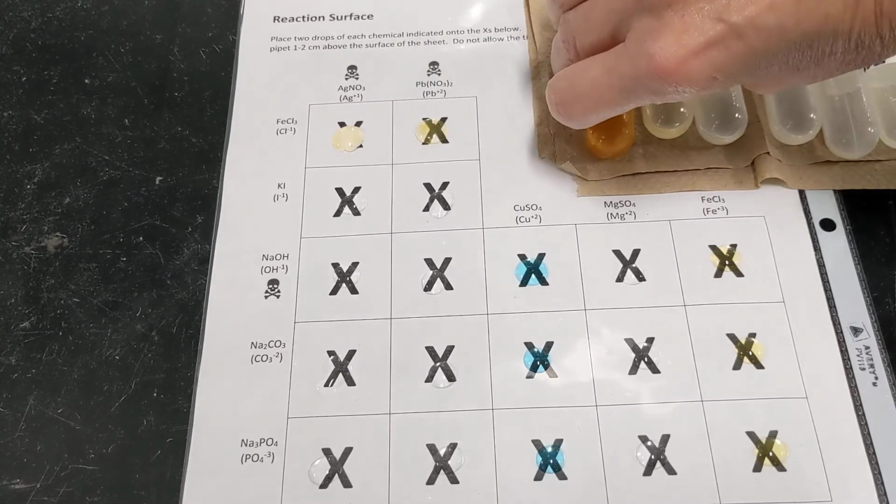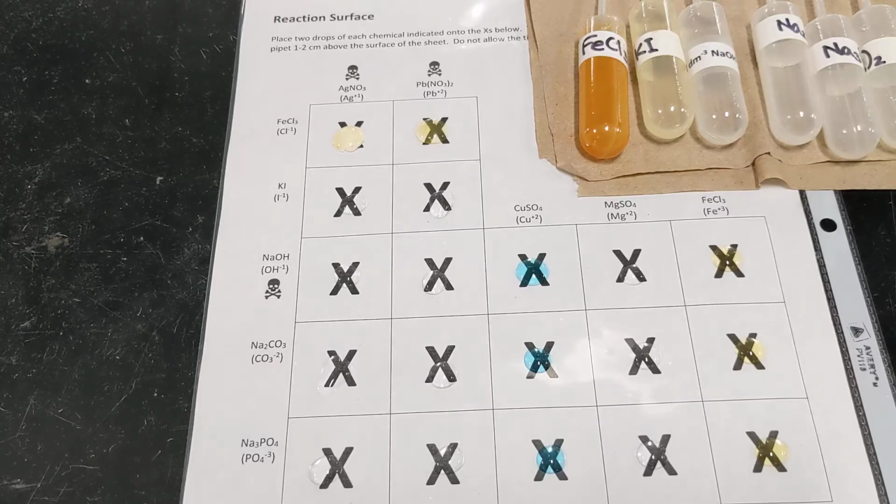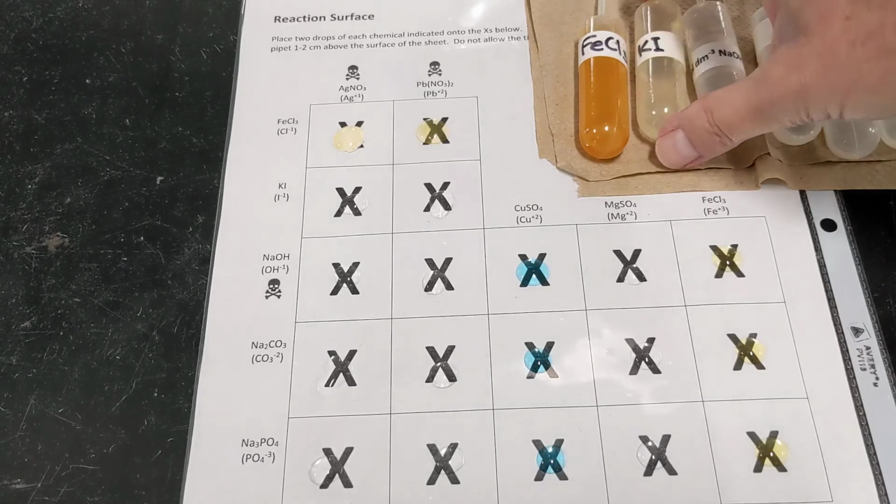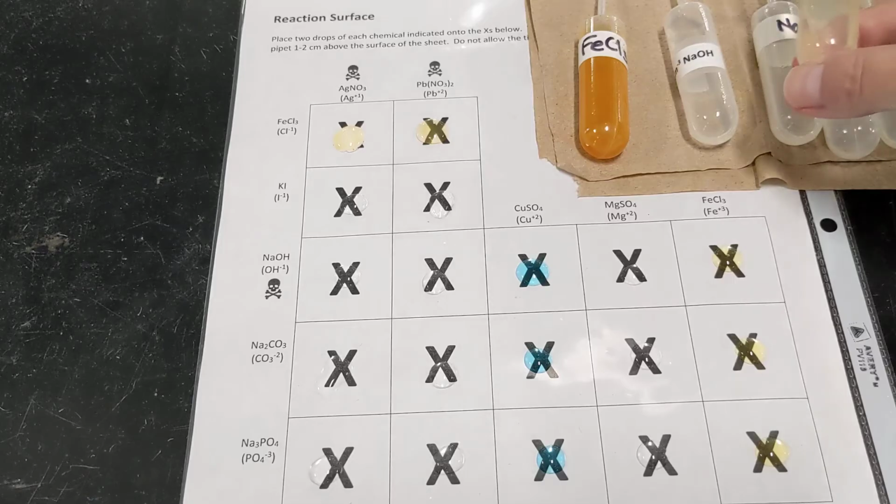And for the second box, it does not appear at this point that anything is happening. However, sometimes reactions are slow, so I'm not going to write anything there, and I'm going to work ahead, and then I'll come back and take a look at that again. So not all reactions happen immediately.